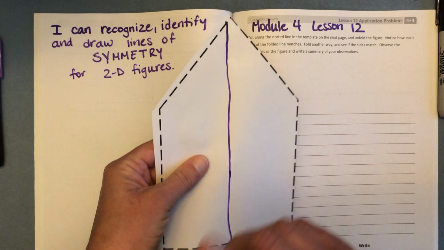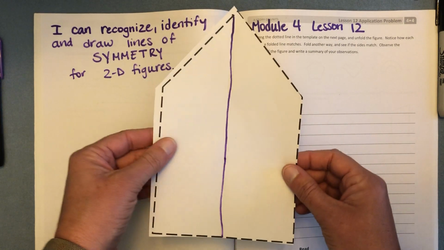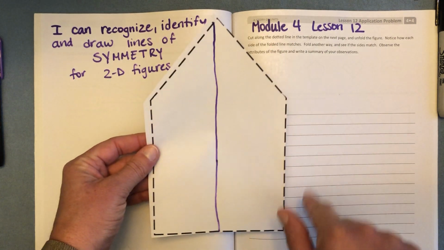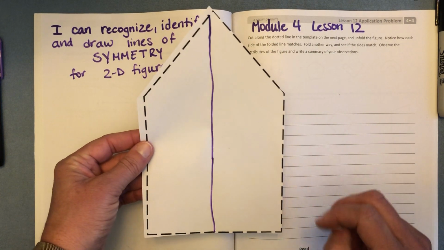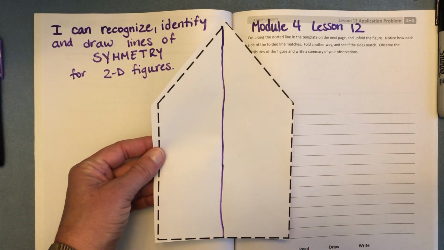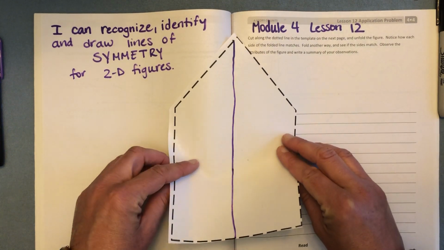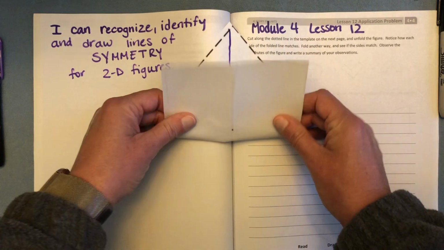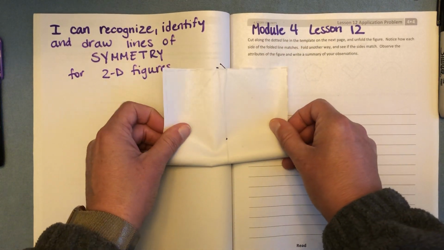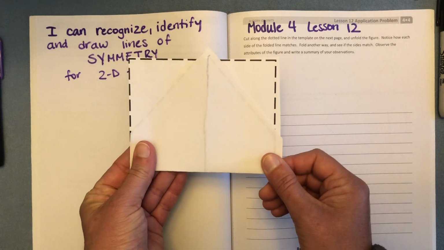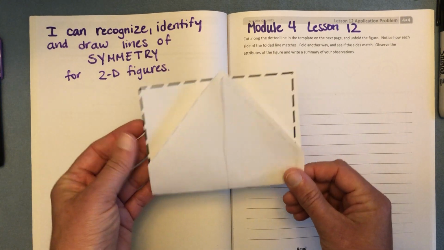Now I'm going to look and see if there's another line of symmetry on this shape. This is actually a pentagon because it has 5 sides. Is there another way to fold this shape so that I get a mirror image on both sides? Let's try. Do those match exactly? No way.